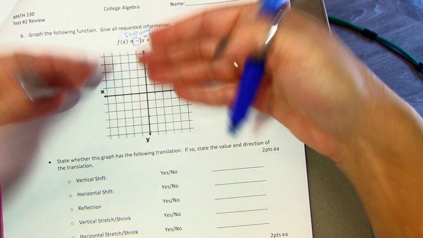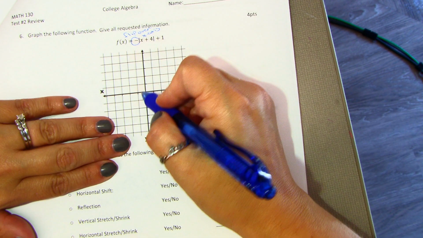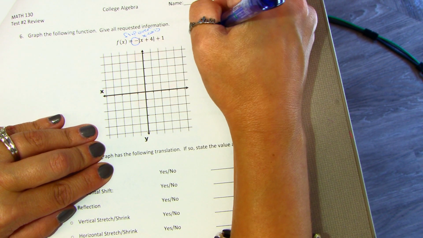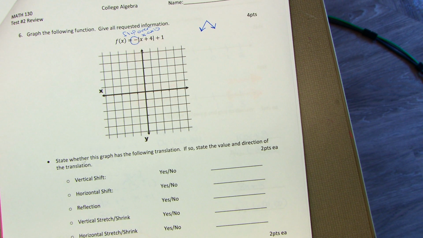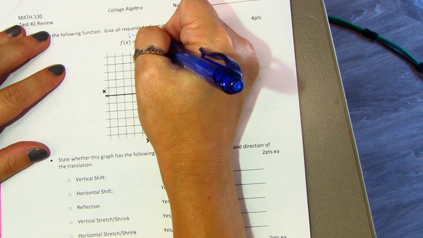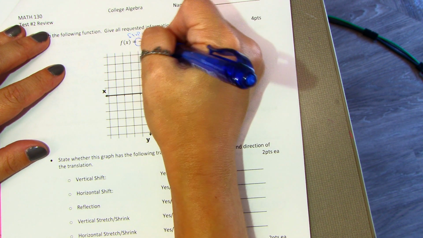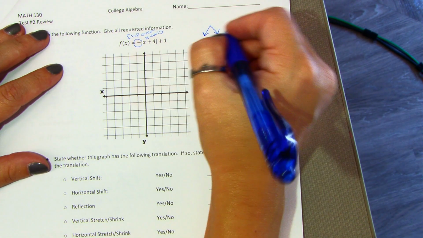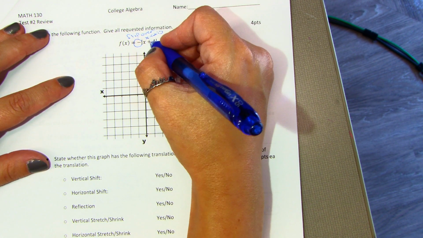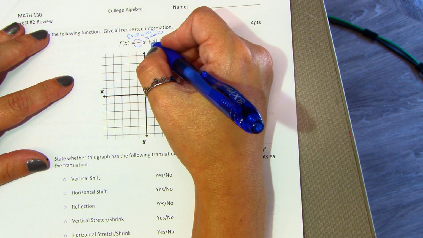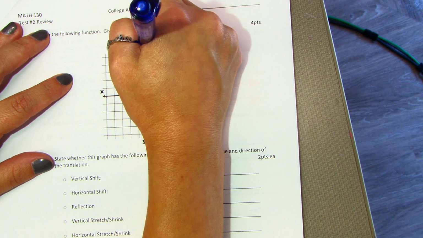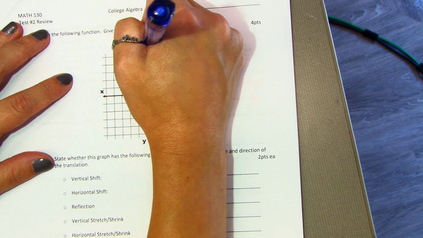This plus 4 inside of my absolute value, since it happens inside the function itself, is a horizontal shift. And horizontal shifts affect your x's, and that means they go in the opposite direction of what you think. So they're actually going to head to the left 4 units. And then the last number, that plus 1 that's just hanging out there on the end, since it happens outside the function itself, is a vertical shift of up 1.